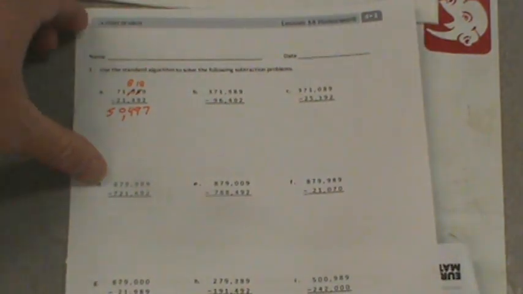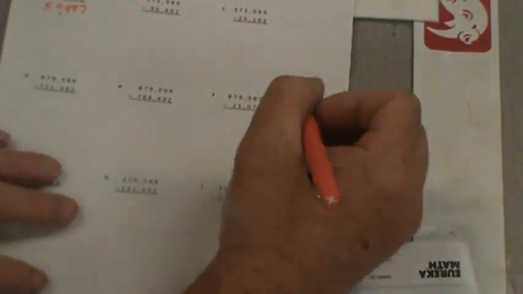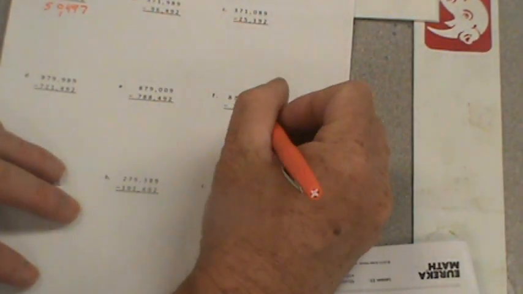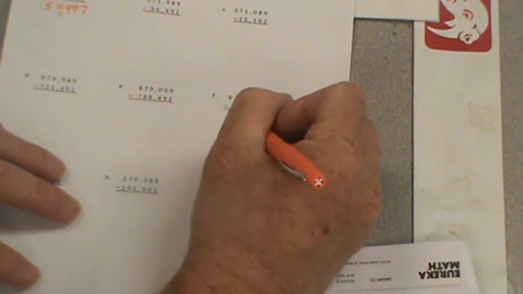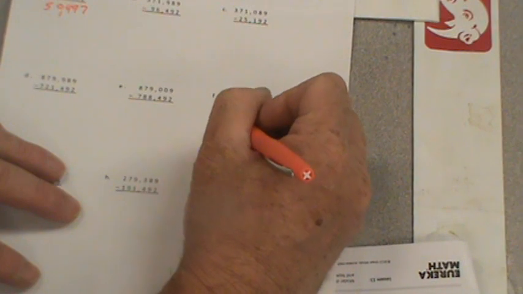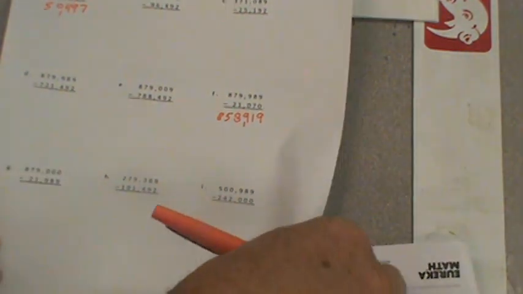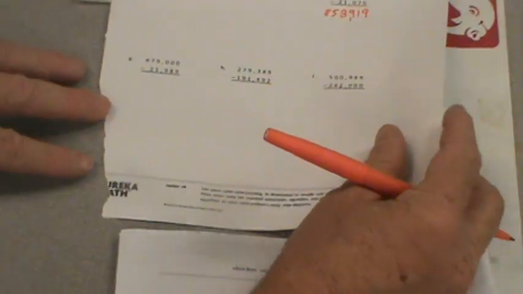And let's skip over to our letter F. 9 minus 0 is 9. 8 minus 7 is 1. 9 minus 0 is 9. 9 minus 1 is 8. 7 minus 2 is 5. And drop down the 8. And we're all set. And finally, let's take a look at H.